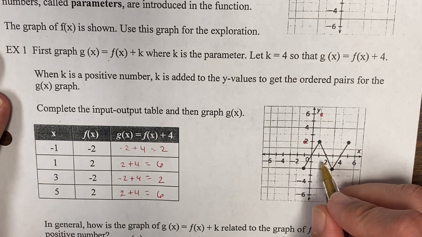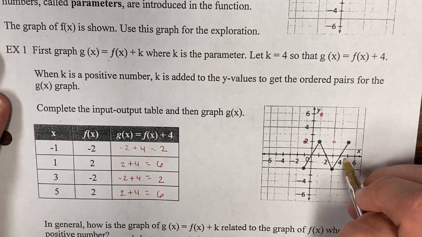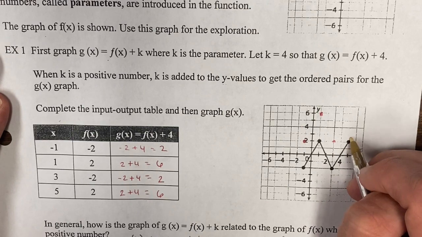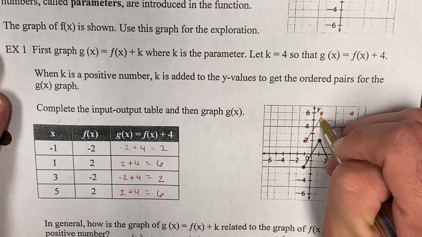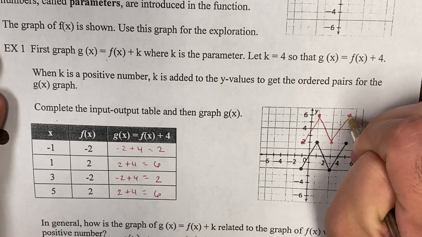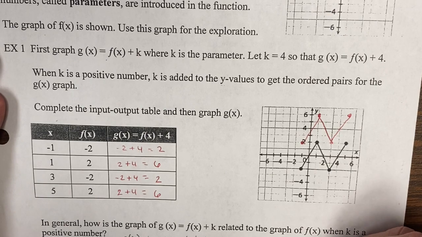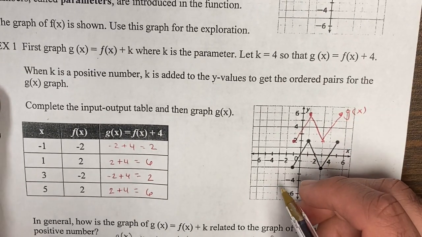Okay, the next point is 3, 2. So 3, 2 here. And then we have 5, 6. So 5, 6. All right, so there's our new graph, and I'm going to label it g of x.